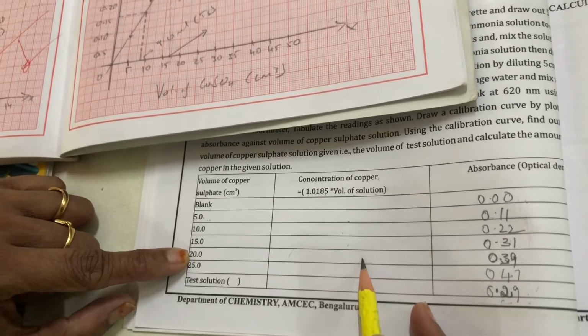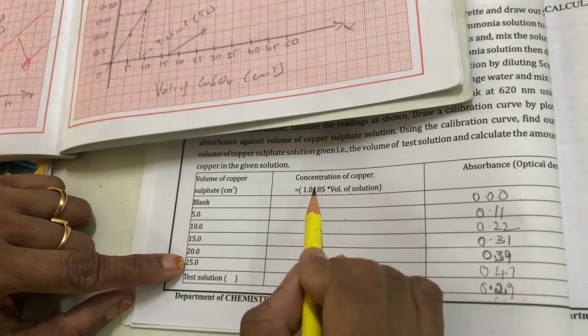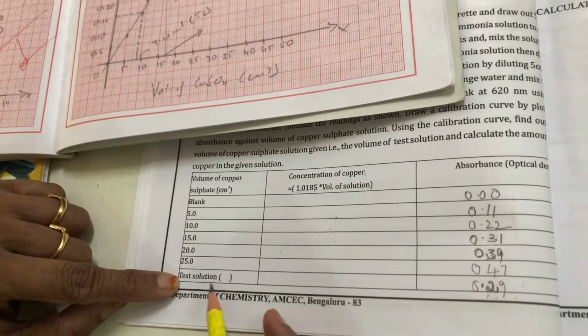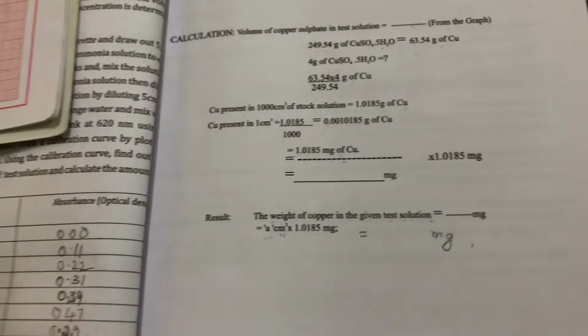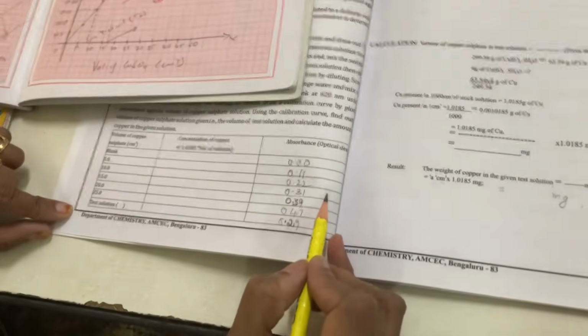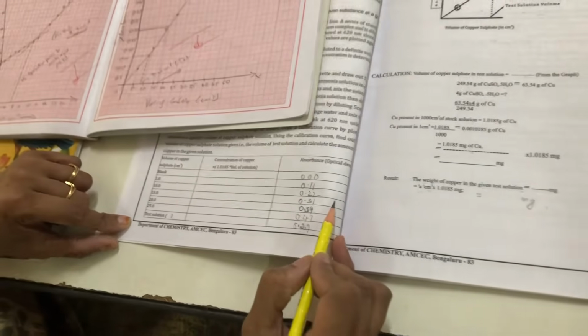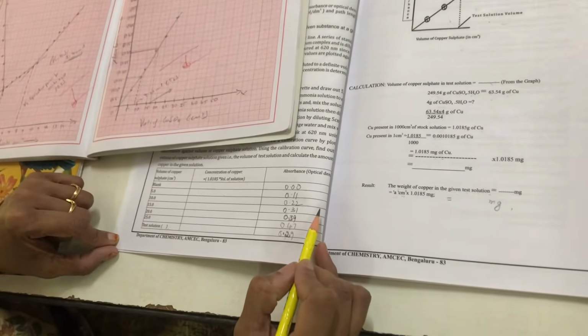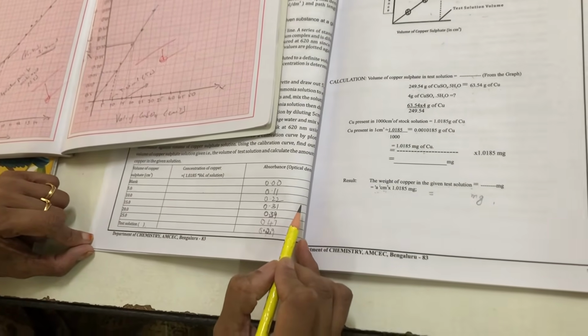Multiply with 20, write down the value. Multiply with 25 and write down the value. And for the test solution, whatever value you have calculated here, note down here. So this is the end of the experiment, which is called estimation of copper colorimetrically using a digital photocolorimeter. Thank you.